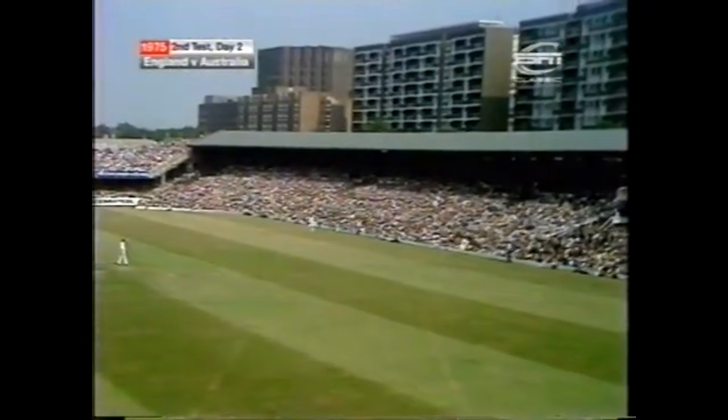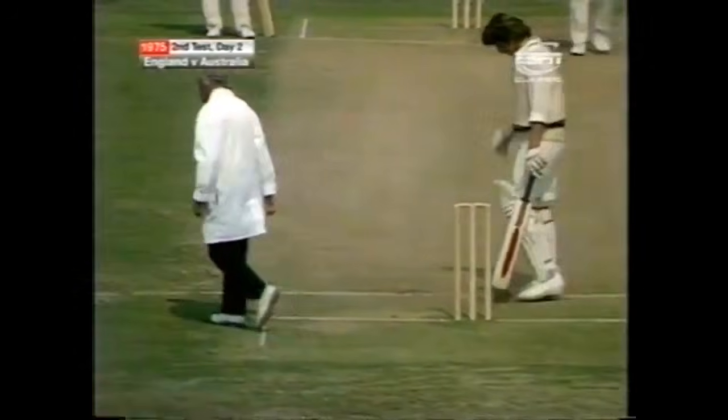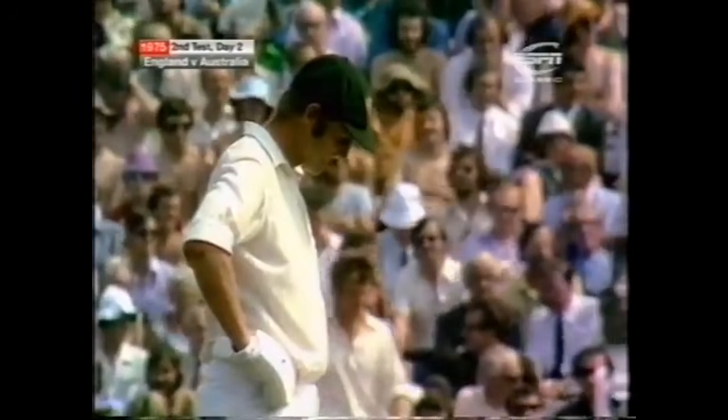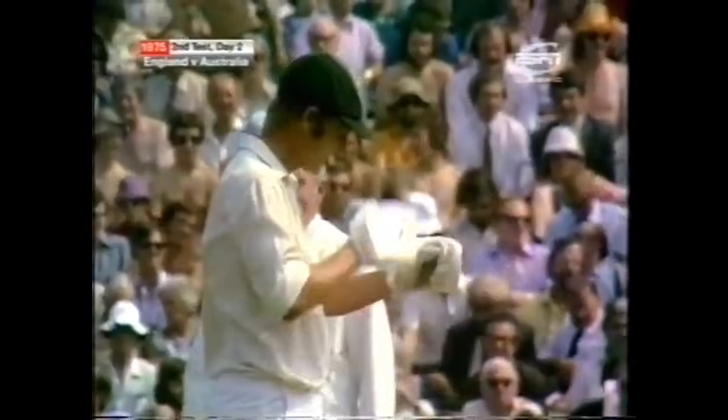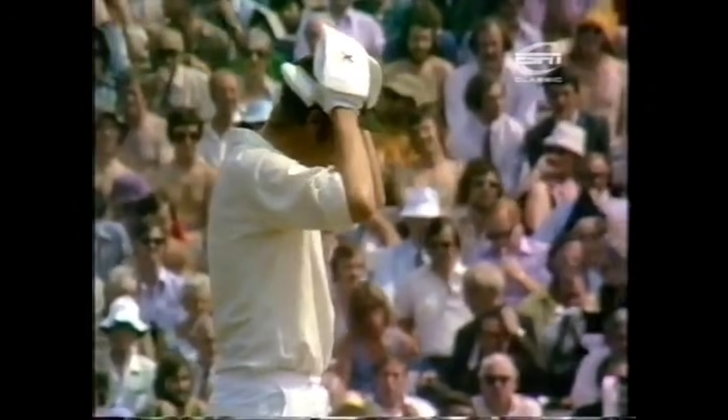Great shot. The 100 comes up. Edwards goes on to 41. That's a good attacking approach there from Ross Edwards. 14 from that over, and that might well see the removal of Tony Greig.